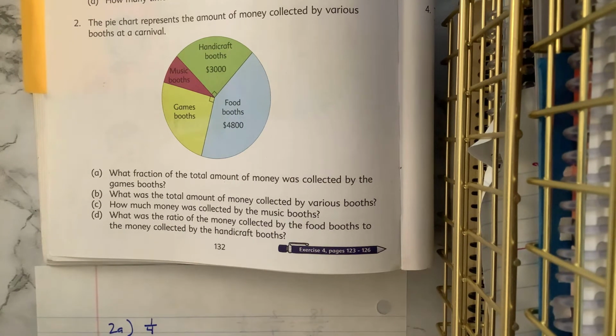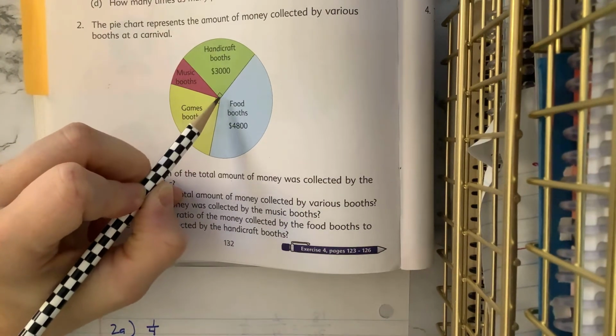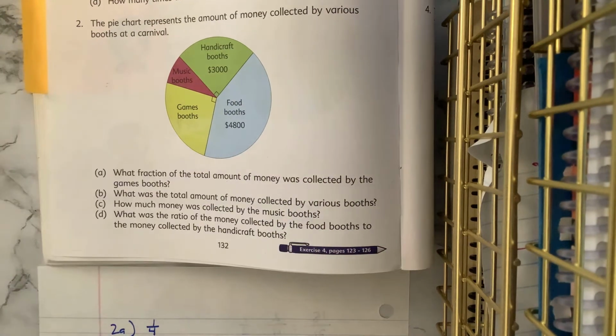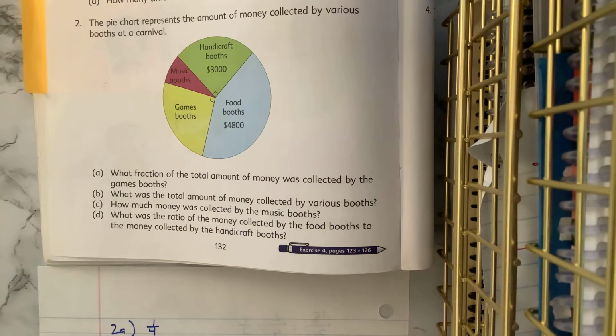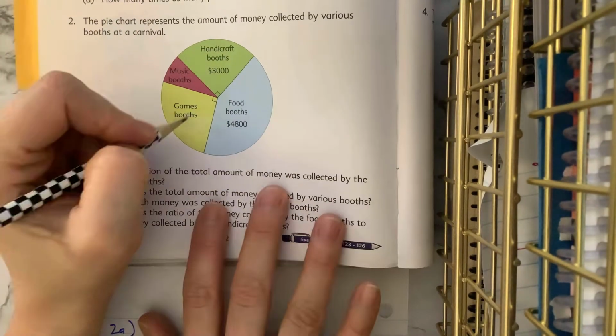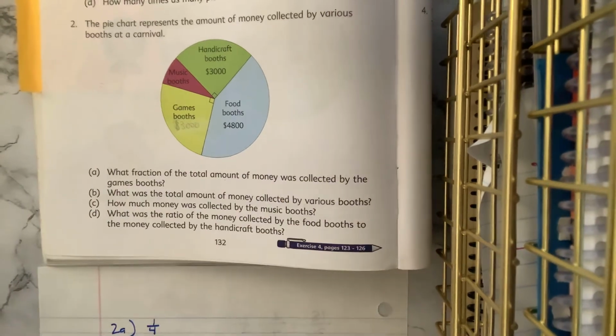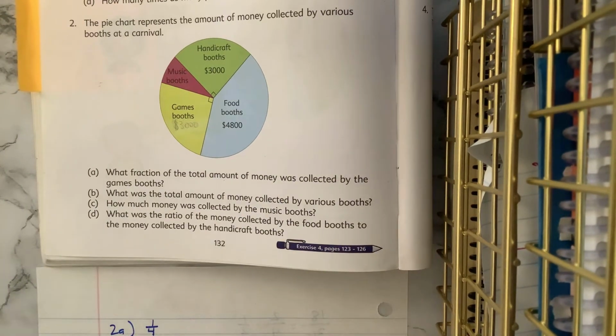What was the total amount of money collected by various booths? Okay, this is a little bit tricky, but we can totally do it. The clue or the hint that we need is I see a right angle here and a right angle here. If we see a right angle in both, what does that tell us? They're equal in chunks, which means they're equal in value. So that means that if this is 3,000, then this also is 3,000. Okay, I'm writing it dimly so I can erase it again.